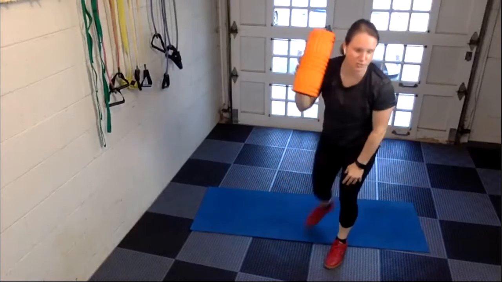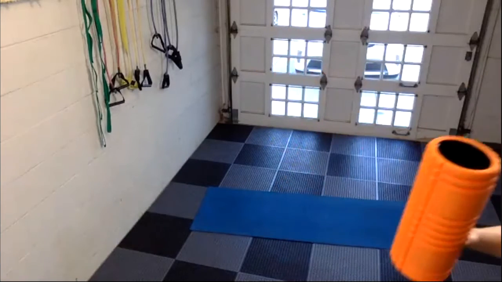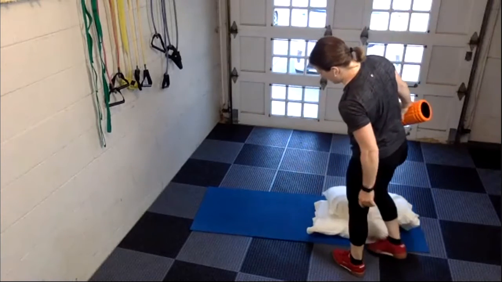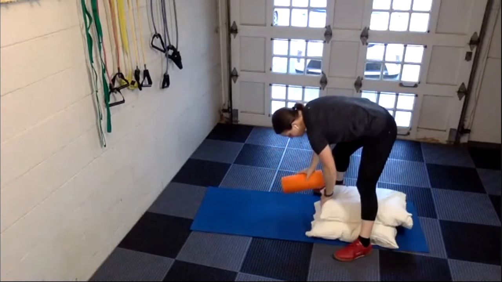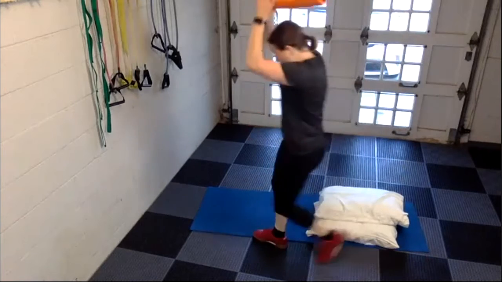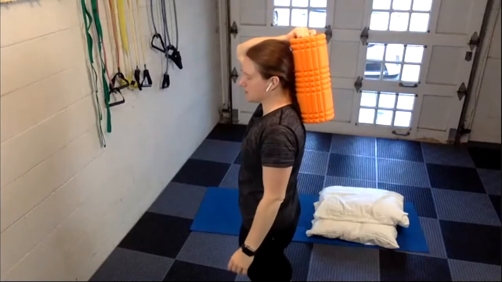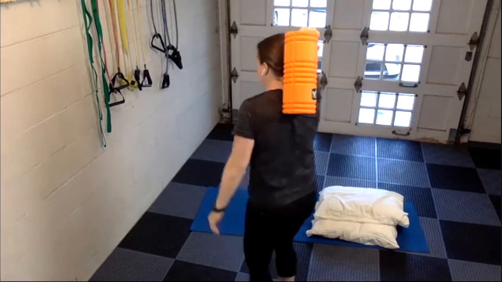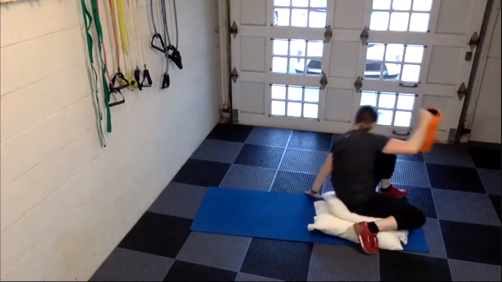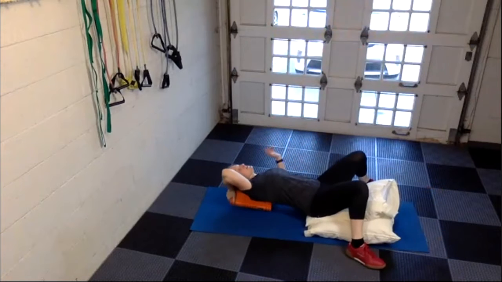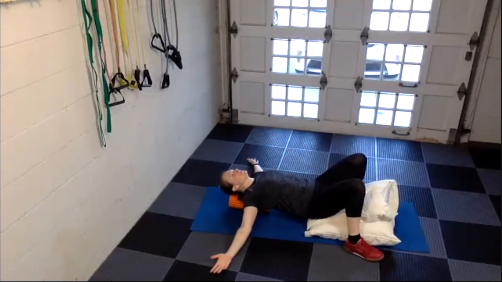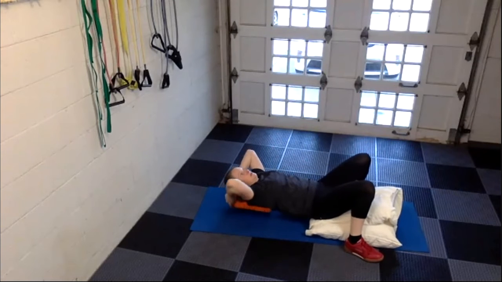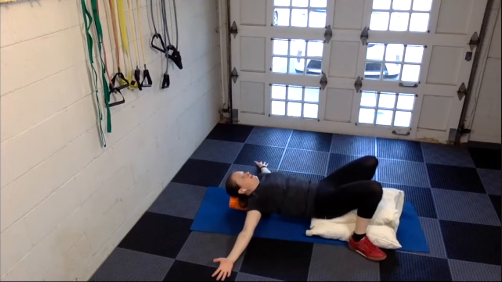If you have a short foam roller like I do, then you're going to want to take a couple pillows and place them on your mat. And you're going to have your foam roller right like this. So your head's going to be supported on your foam roller. Your upper back's going to be supported on your foam roller. And you're just going to lie on top of your foam roller like that and let your arms splay out on either side. So what's important is that your head is still on the foam roller. And this is a pec stretch.